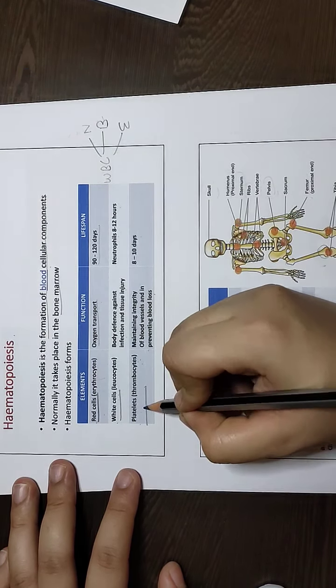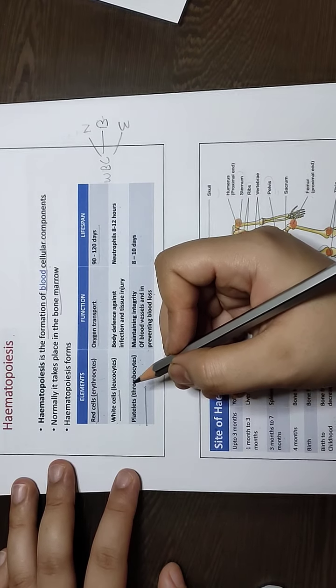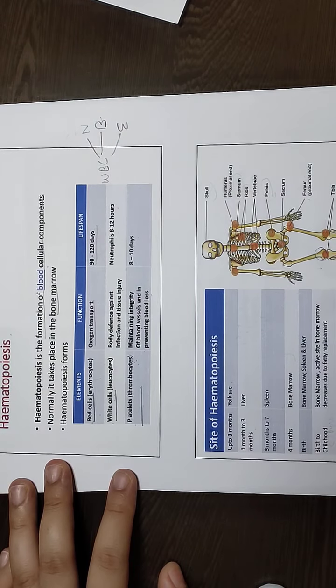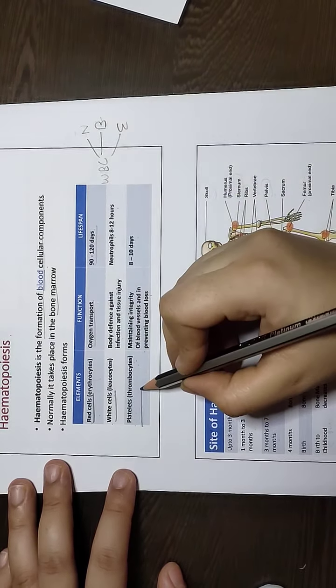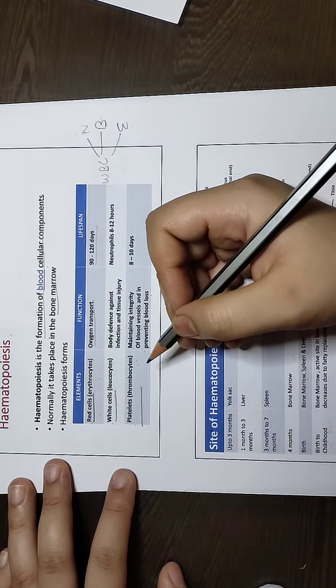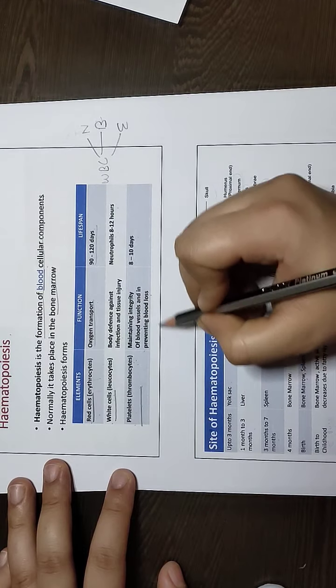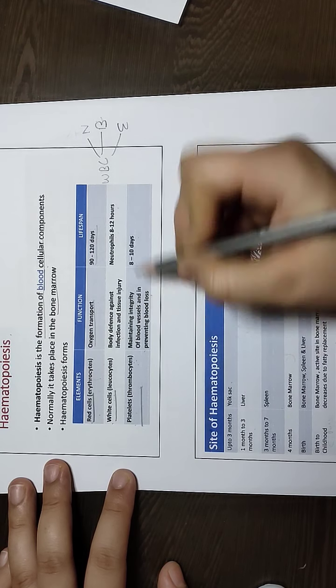Why are platelets important? For example, in dengue, when your platelet count falls very low, you have a lot of bleeding within the body. That is why platelets are important, so you don't bleed inside, and there is no internal hemorrhage. That's why platelets are important to maintain integrity of blood vessels and prevent blood loss.